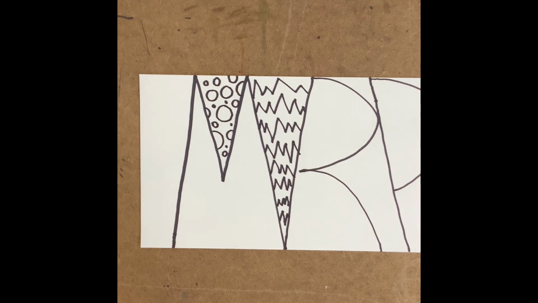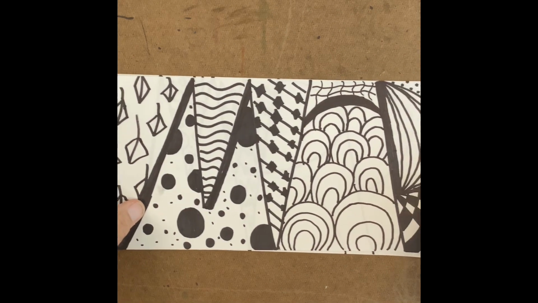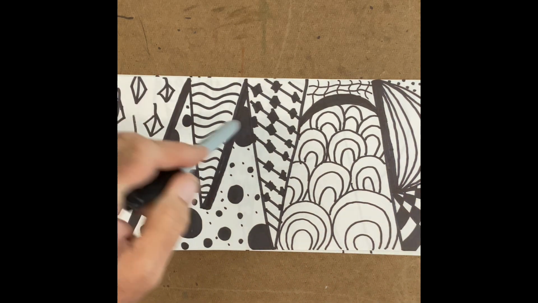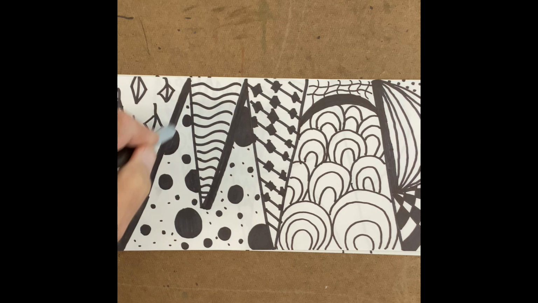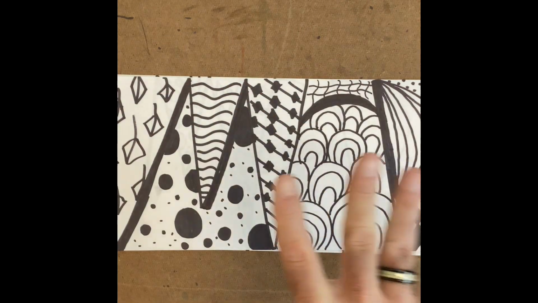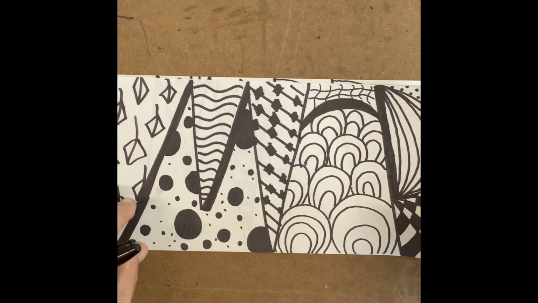Here's an example I made a while ago. All my sections have been filled in. The reason for this is we want to hide the name. It's still there. This one I'll point out where the M is and the R and the P, but we can barely see them. Once that is done, we're going to start adding color.